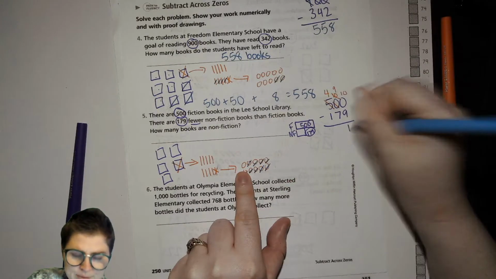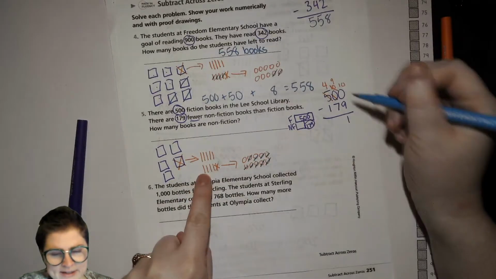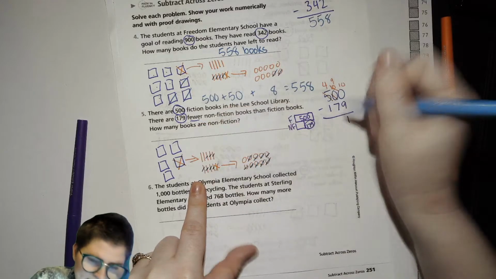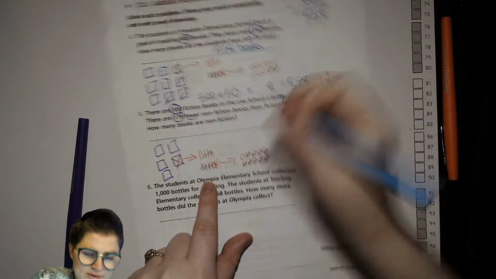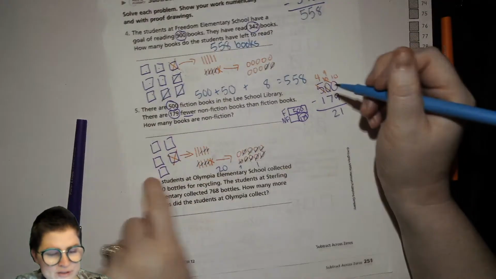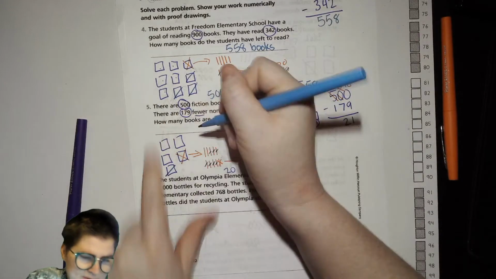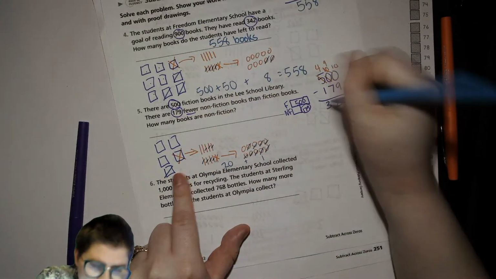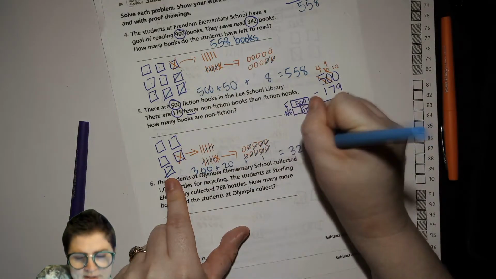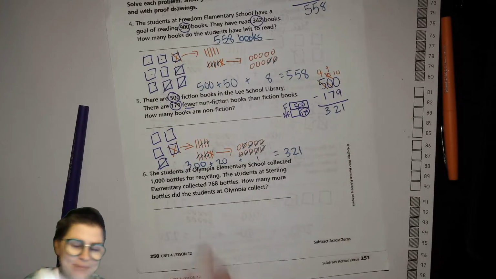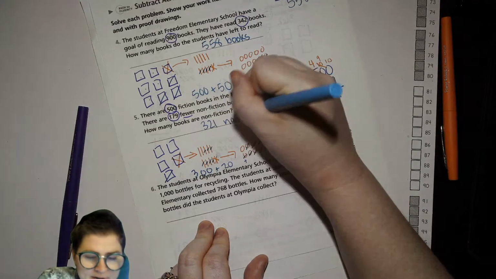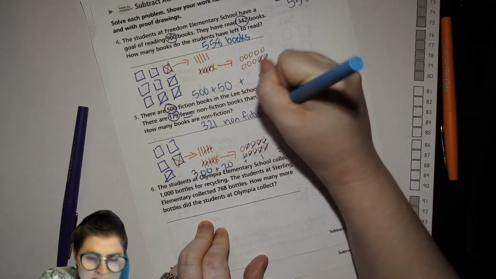We're left with 1. 9, take away 7. 1, 2, 3, 4, 5, 6, 7, leaves 2. 400, take away 100, left with 300. 321 either way. So 321 nonfiction books.